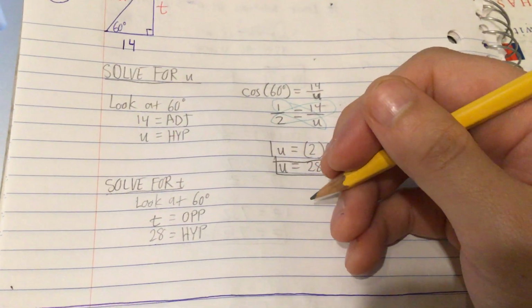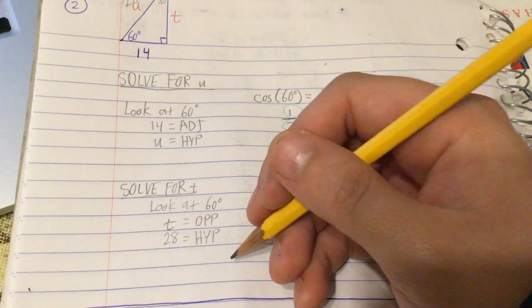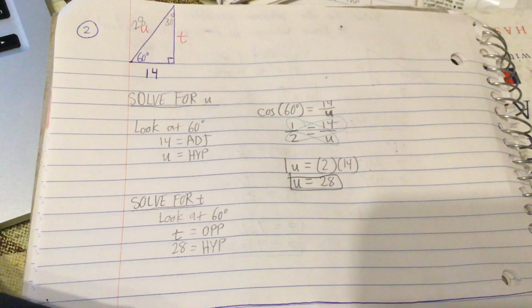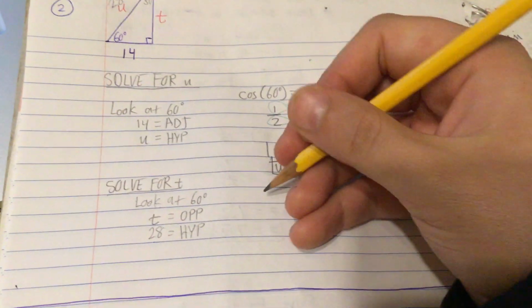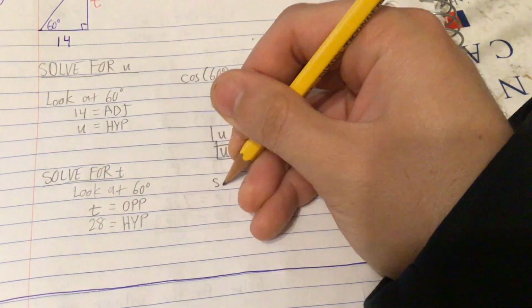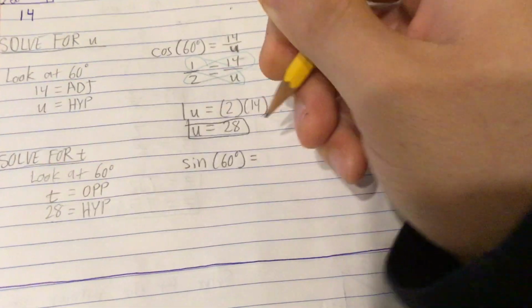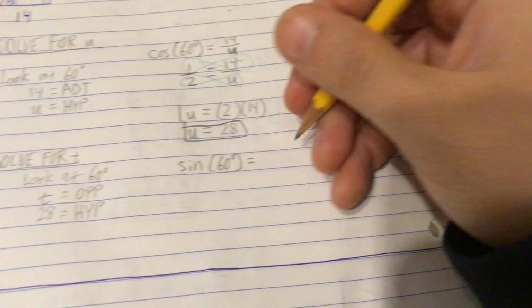Which trig ratio involves opposite and hypotenuse for 60 degrees? Right, I'm going to use the sine of 60 degrees, which is proportional to t over 28.